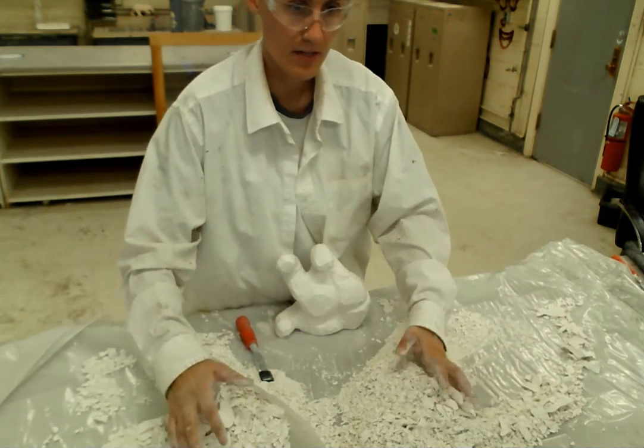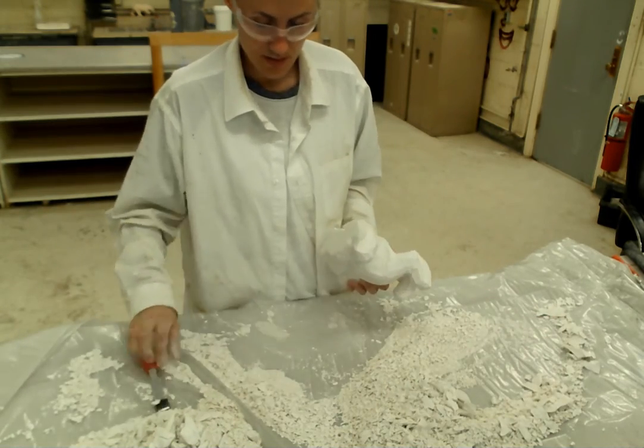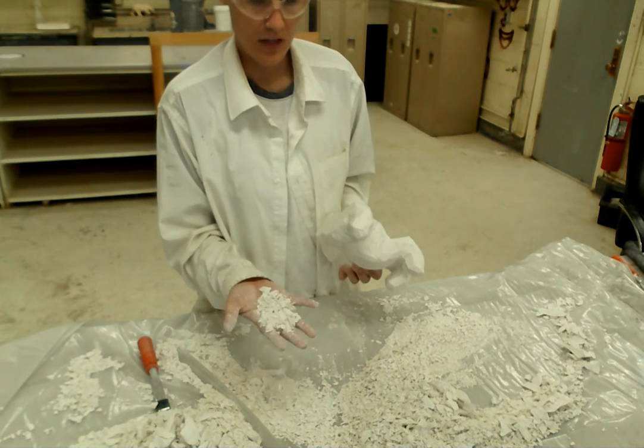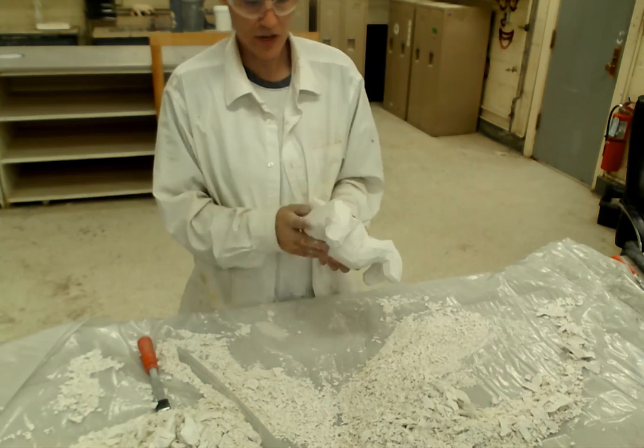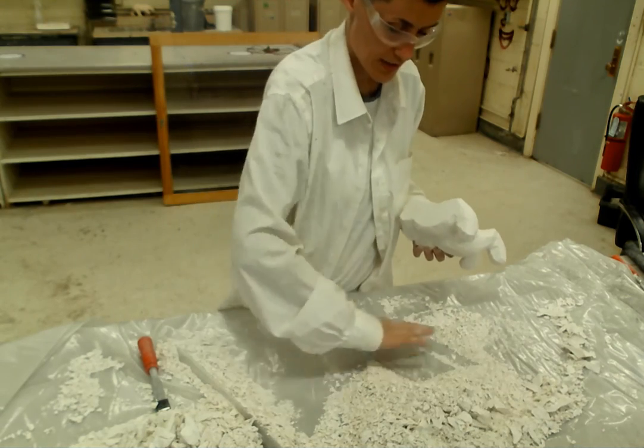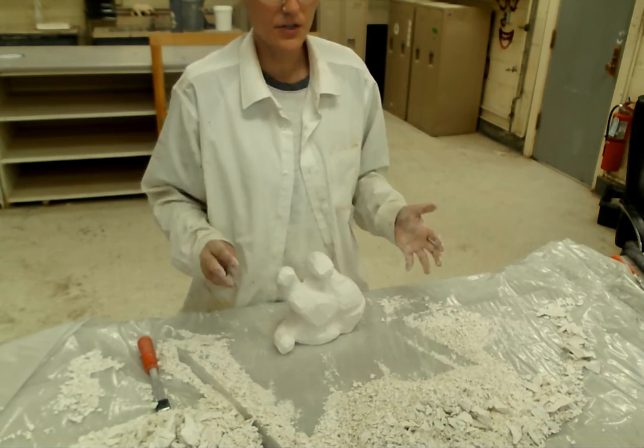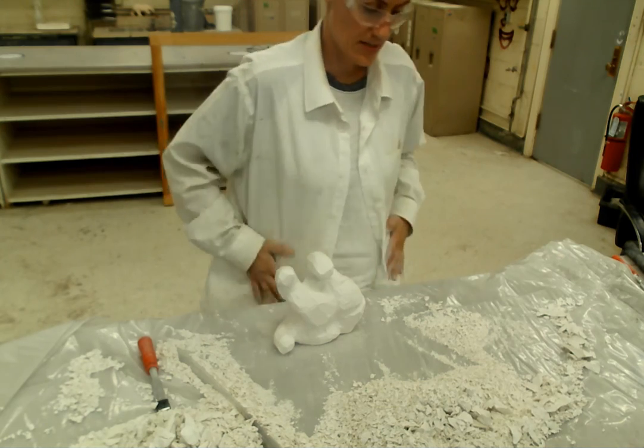You may have noticed that as you work on this wetter plaster, dust kind of binds back to your material. It's annoying, but it's not a problem. Just keeping your workplace clear as you work on your piece is the best and only way to avoid that.